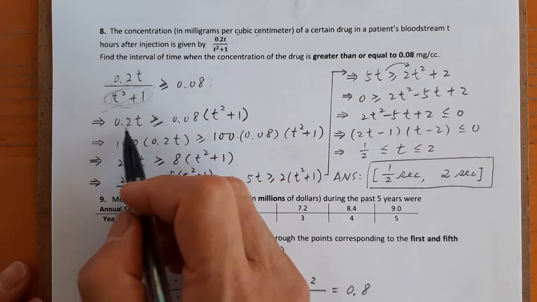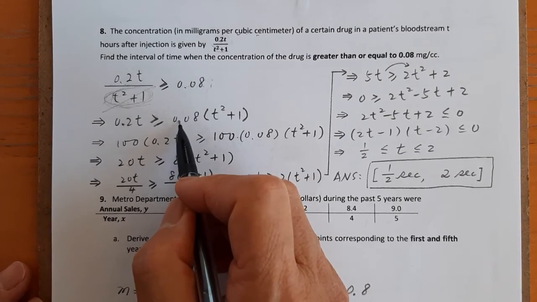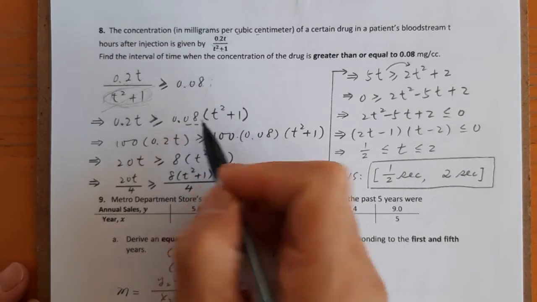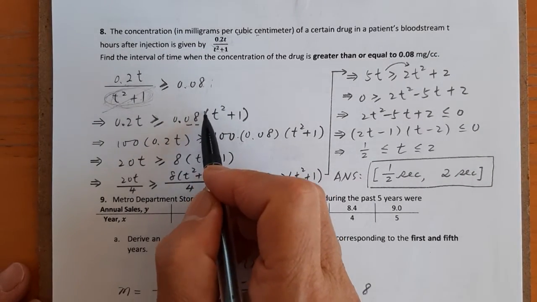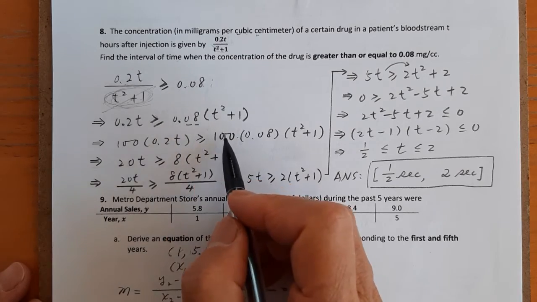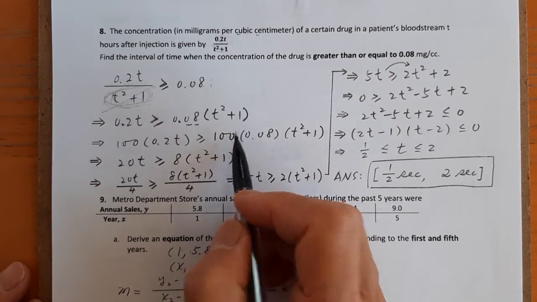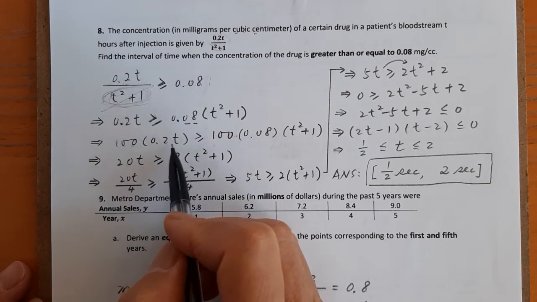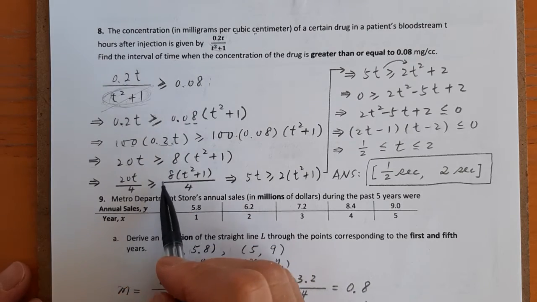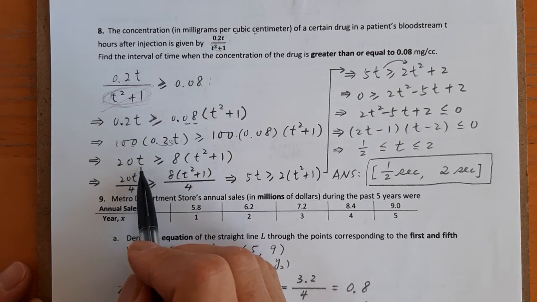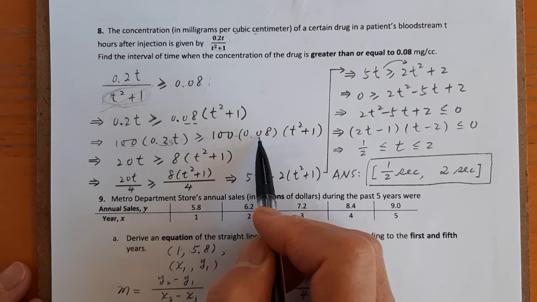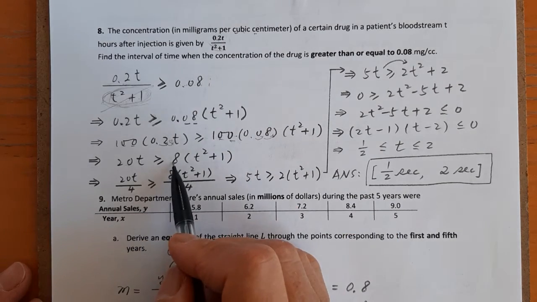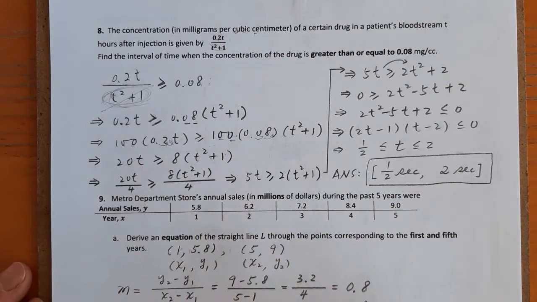Then remove the decimals and change to whole numbers. Here there are 2 decimal digits, so to become 8, you multiply by 100. Both sides are times 100. So 100 times 0.2t is 20t, moving the decimal point to the right 2 positions. We get 20t greater than or equal to 8, moving the decimal point 2 positions, times parentheses t squared plus 1.